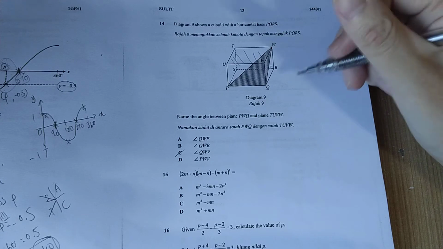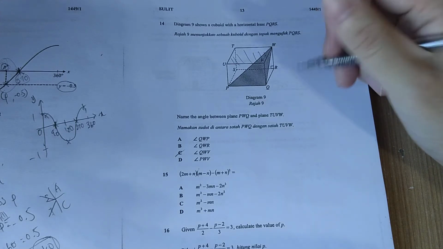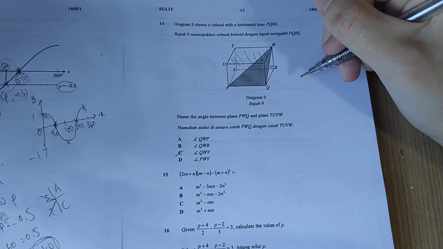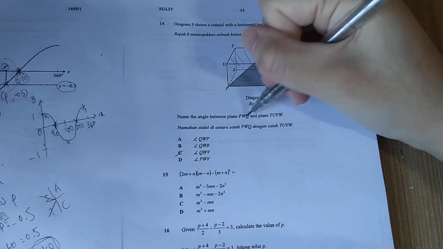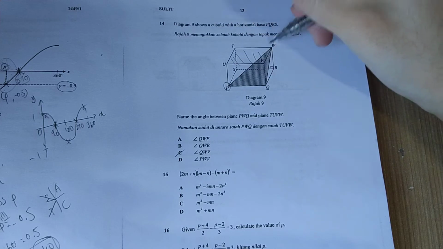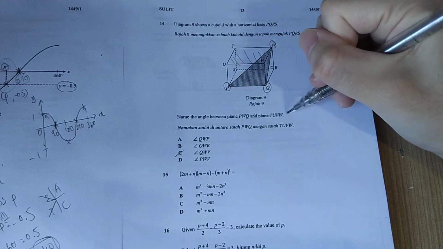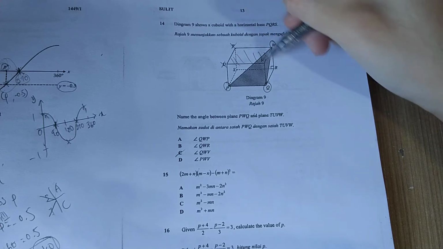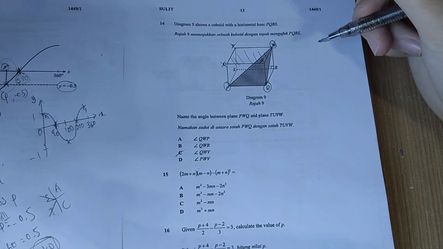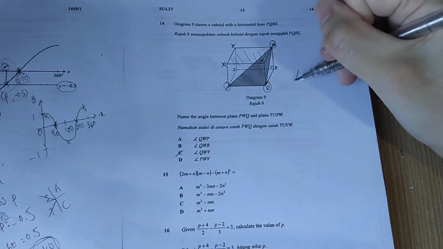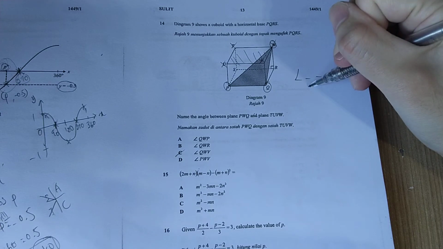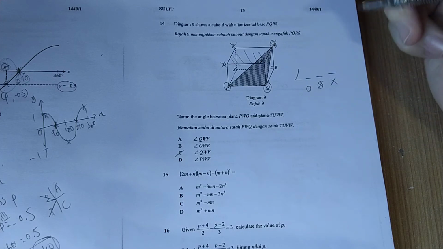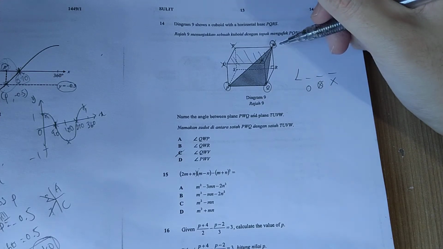Alright, and if you don't know, maybe you can use the technique. So they say PWQ, right? So you can circle P, circle W, circle Q. And they say TUVW, you use a cross. So cross, cross, cross, cross. Alright? And then you look at the angle here, which will be circle. Here will be circle and cross, here will be cross. Alright? So the one with circle is what?